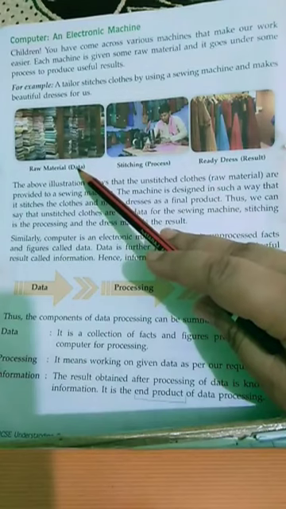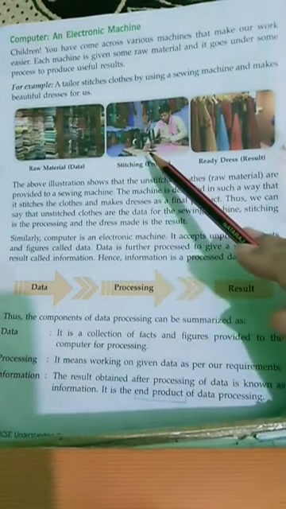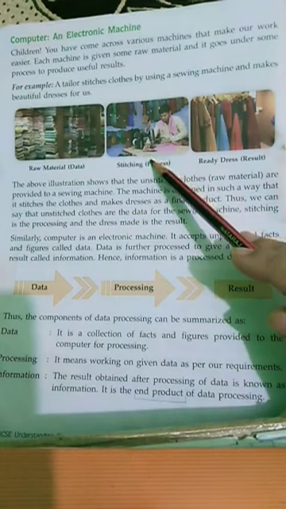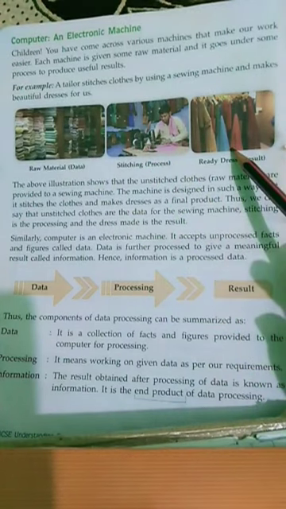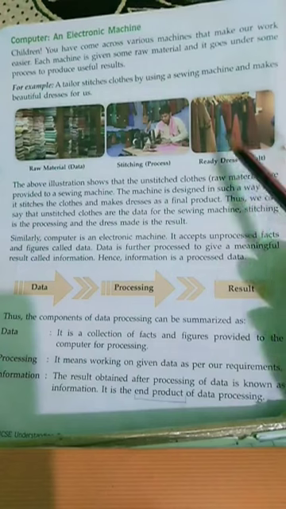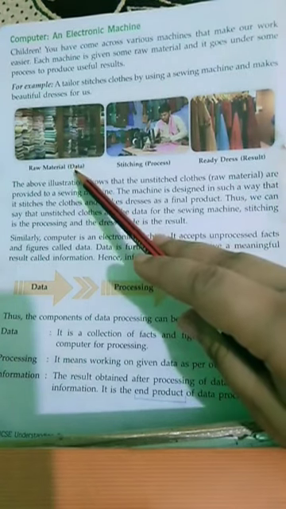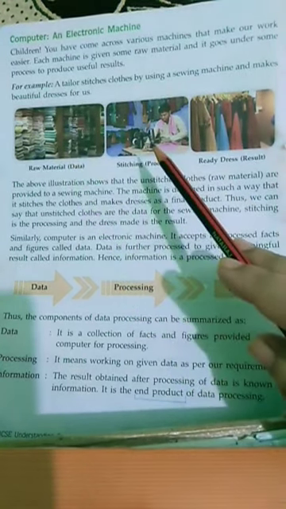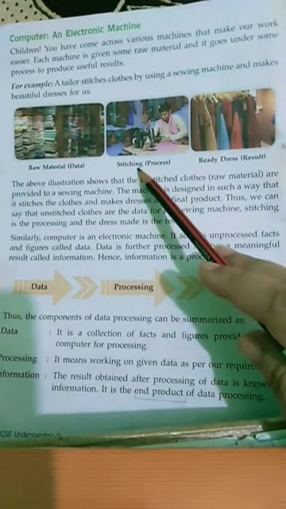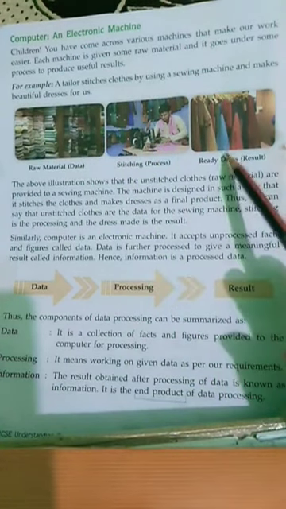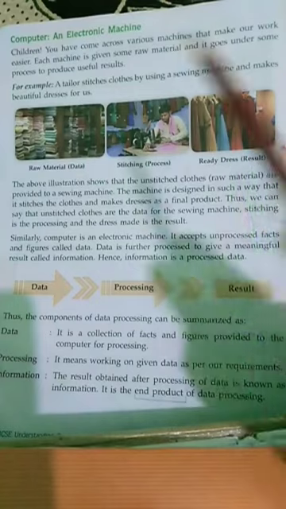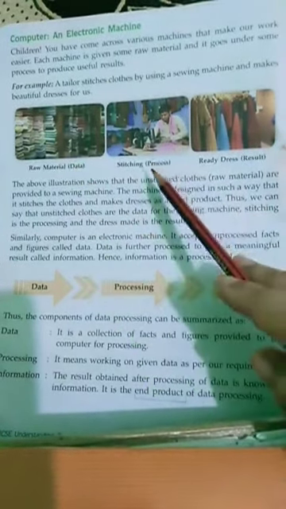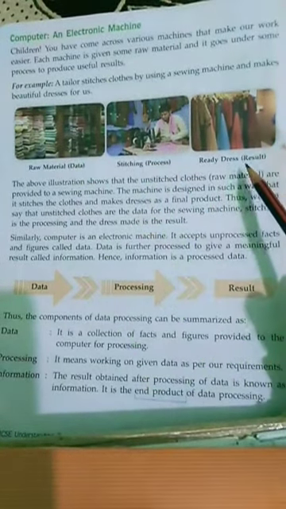It is the input. Now the machine is designed in such a way that it stitches cloth and makes dresses as a final product. Thus we can say that the unstitched cloth is the data for the sewing machine, the stitching is the processing, and the dress made is the output. It follows the input, process and output cycle.